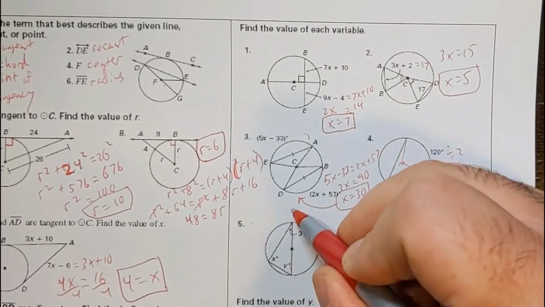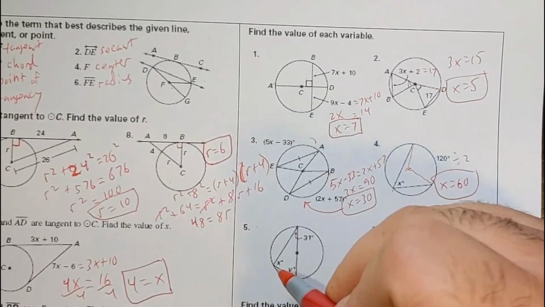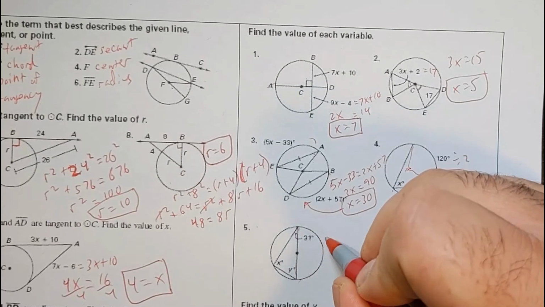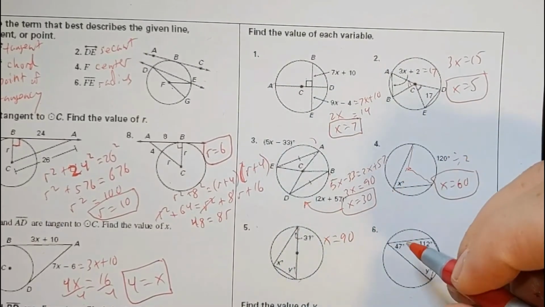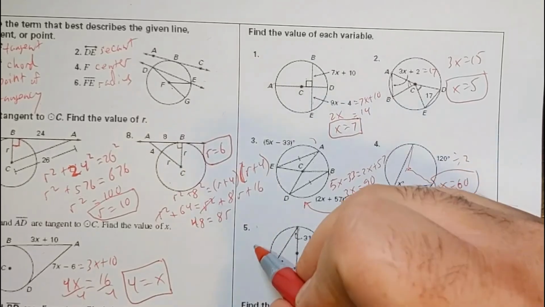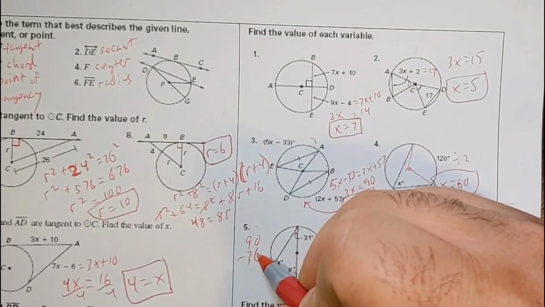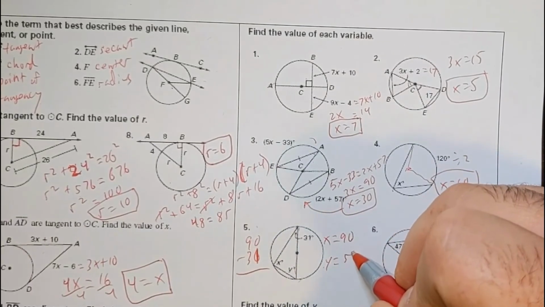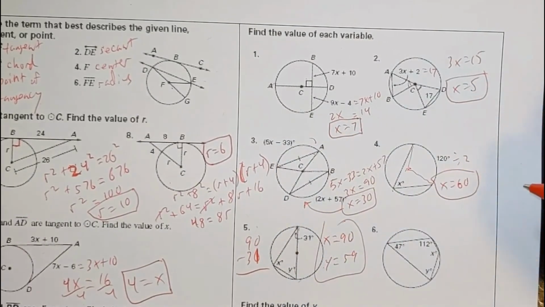If a triangle is inscribed in a circle like this, then that means that this diameter is actually the hypotenuse to a right triangle. So x has to be 90. Now that you know that, the other angles have to make the other 90. So you can go 90 minus 31. And you get y is 59. So there's your two answers there.